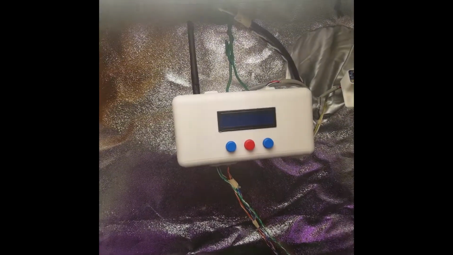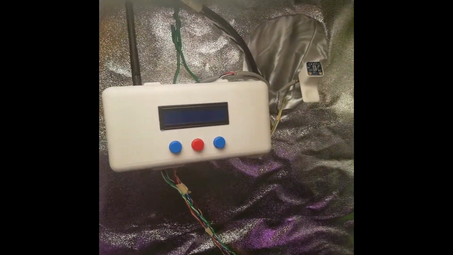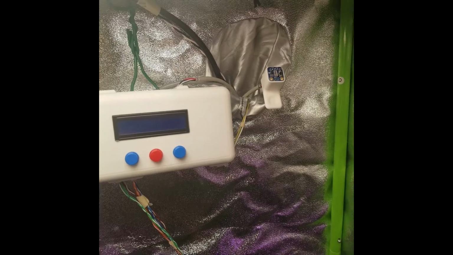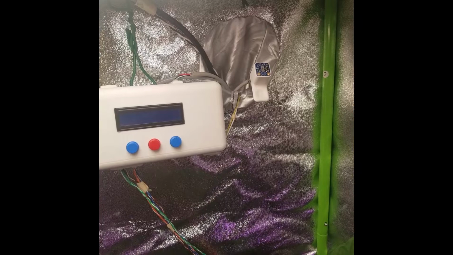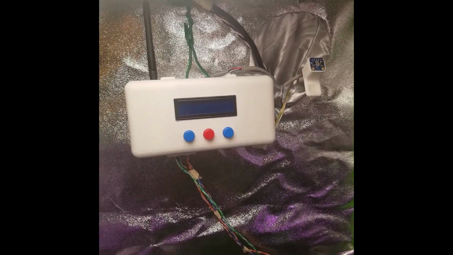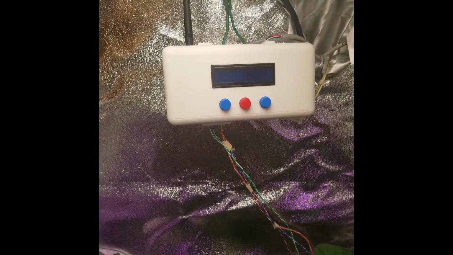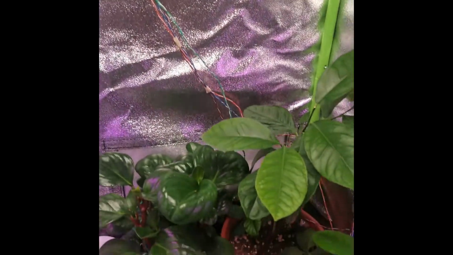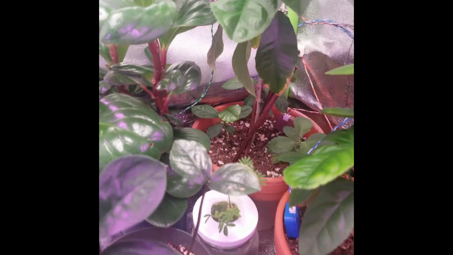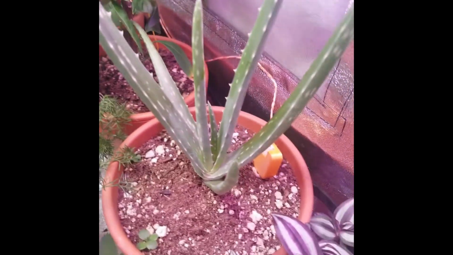Over here you can see the transmitting module mounted to the ceiling and the light sensor that's also attached to a cable. I can pull it out to adjust the light, but right now it's just sitting back there since I don't adjust the light past minimum right now. You'll see a bunch of cables coming off the bottom of the transmitter. Those are sensors for soil moisture and they go to various plants. There's one back there, over here, and over here.